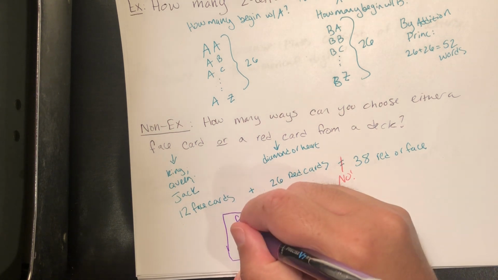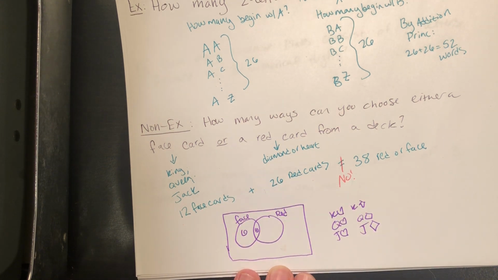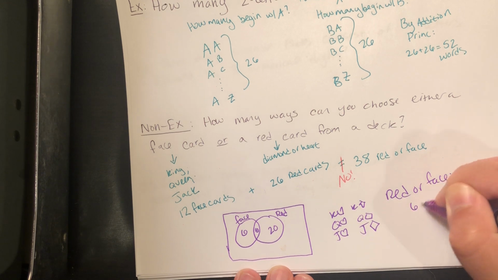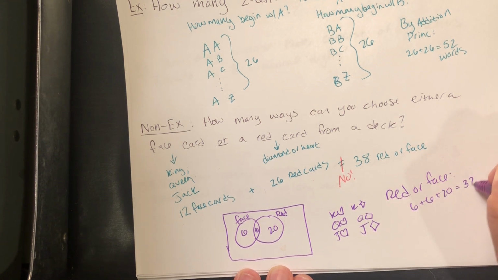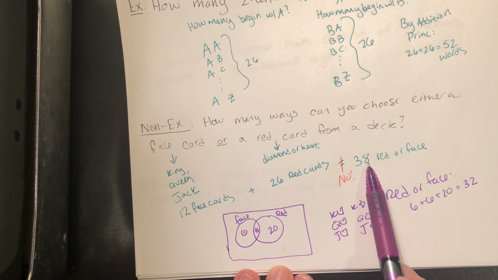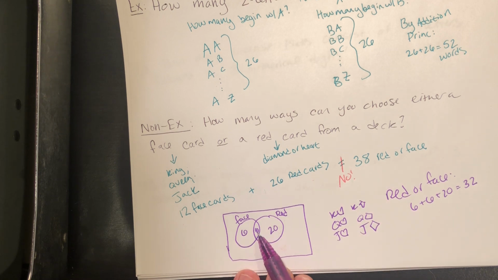There's 12 face cards total, which means there's going to be 6 face cards that are not red. That makes sense. Half of them are red, half of them are black. And there's going to be 26 minus 6, or 20 cards that are red but are not face cards. It's going to be all of the non-face cards that are diamonds or hearts. And so we know from this that we can do 20 plus 6 plus 6 to find the number that are red or face. 6 plus 6 plus 20. Okay, so there's 32. Alternately, we could have just used the principle of inclusion exclusion and subtracted the number of cards that are both red and face cards. Subtracted 6 from 38 to get those 32 that we're looking for.